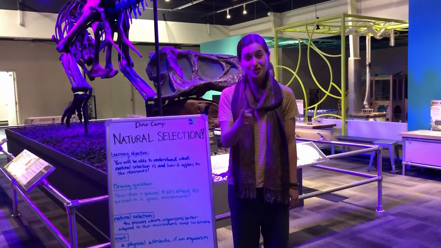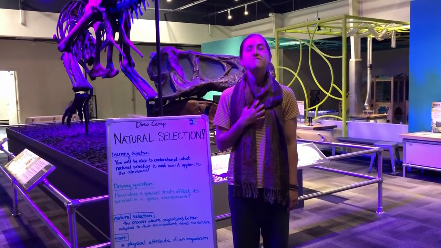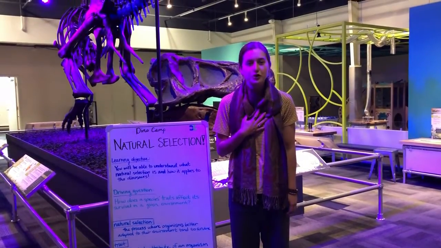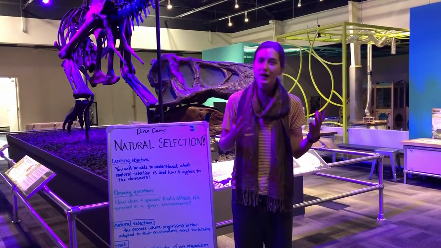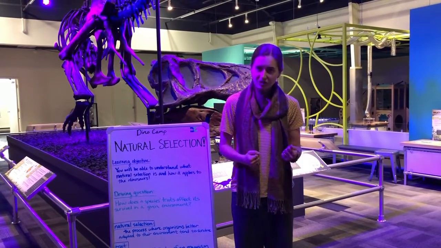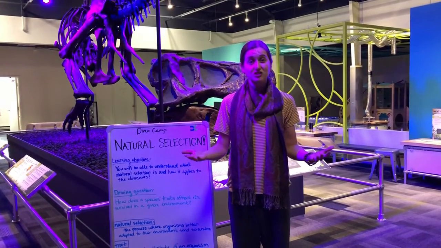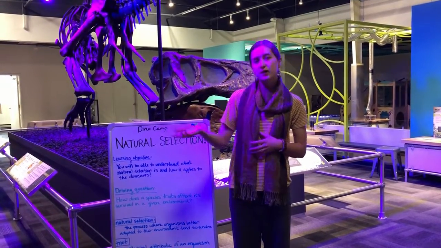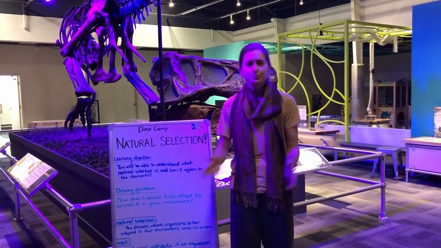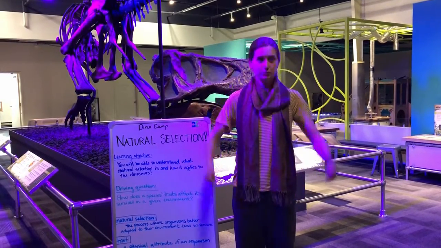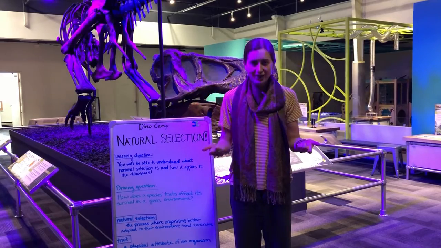My challenge to you is to imagine your favorite dinosaur, and I want you to try to imagine what kind of traits and adaptations you could give your creature so it could survive a mass extinction. This could be things like wings or feathers or speed, or maybe it can jump real high. I want you to get creative.